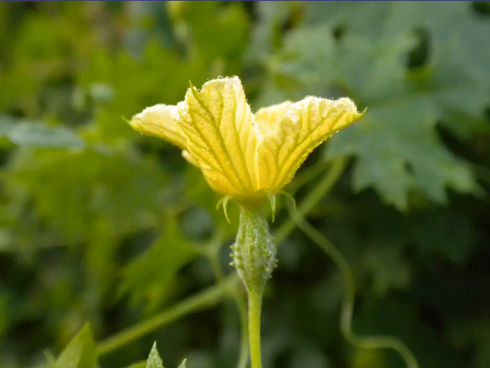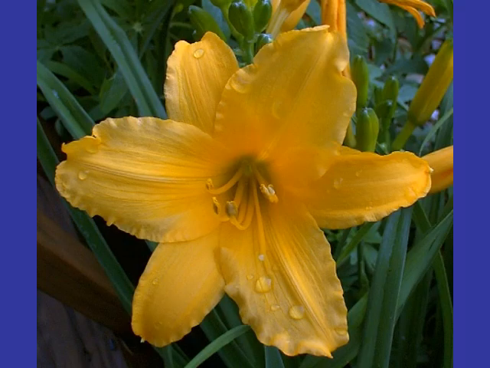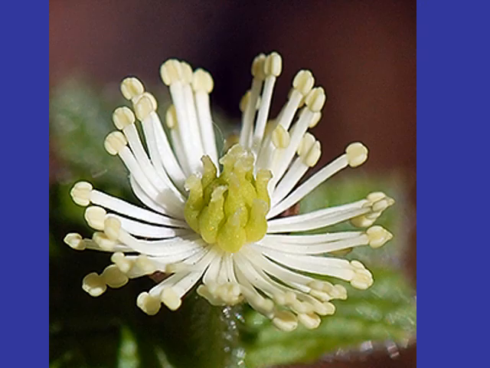I think I showed you this earlier. There's obviously a flower, and you'll notice at the bottom of the flower that ovary is going to become a cucumber. And we talked about daylilies here, how you have actually 3 petals and 3 sepals. The sepals and petals look just the same.